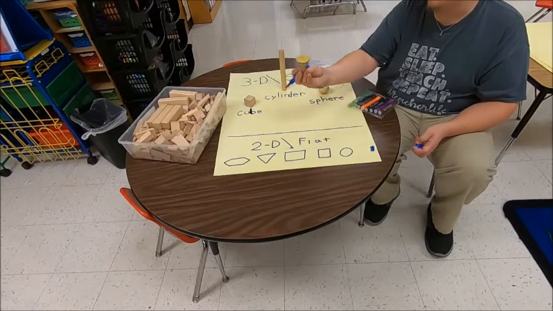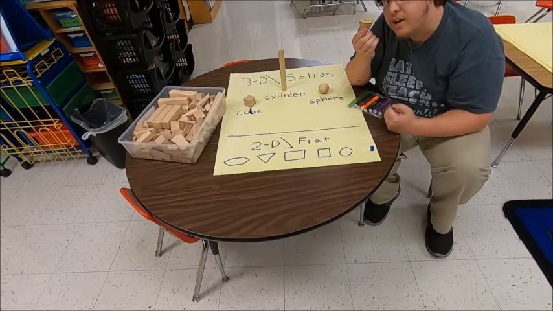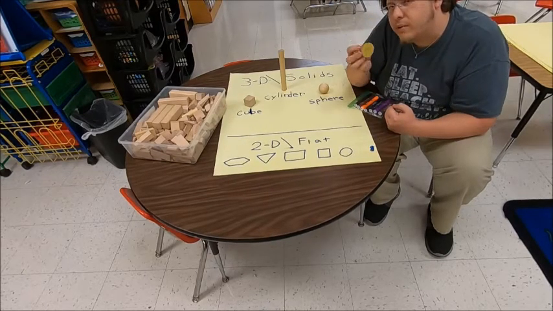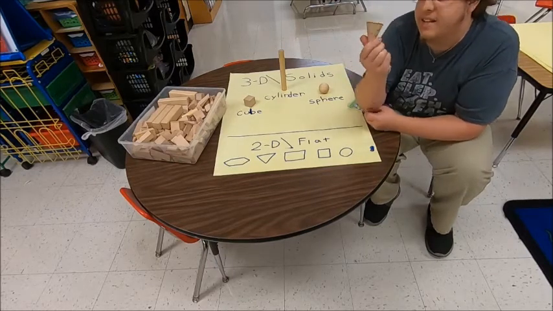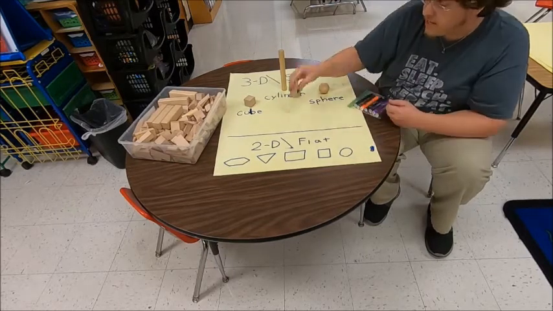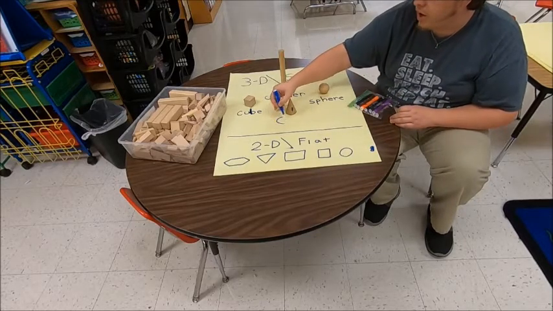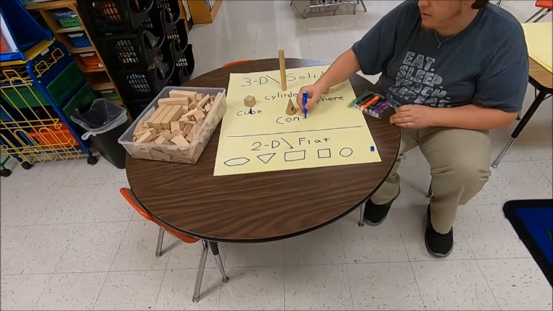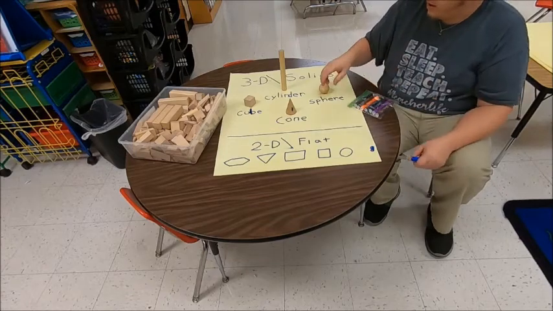Then we have this one. You put ice cream in it sometimes. Do you know what it's called? I think you do. I think some of you already said it's a cone. This is a cone. So I'm going to write cone over here. Cone. C-O-N-E. All right?